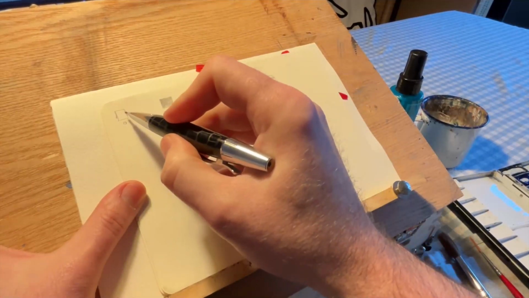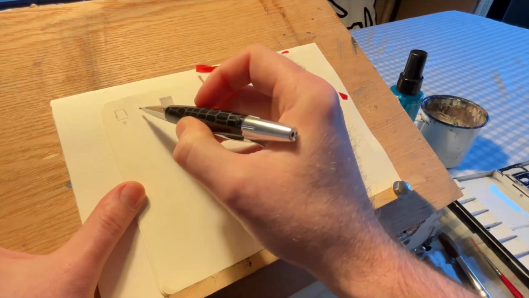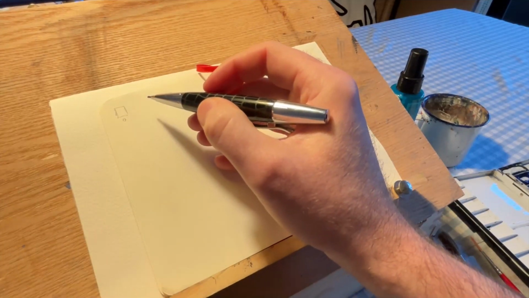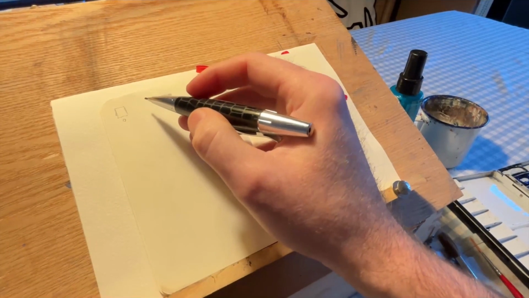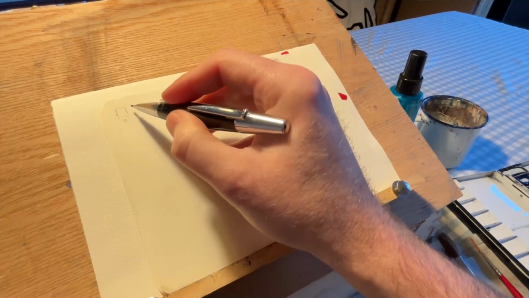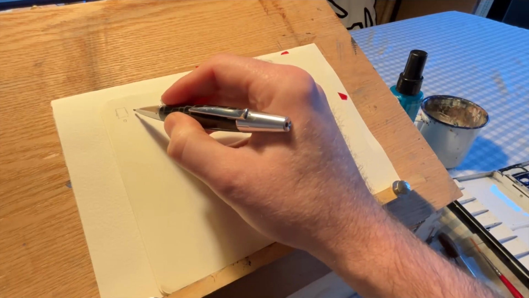Now there are millions of other values in between, and our eye is accustomed to seeing all those values, and in fact that's what makes our perception of the world three-dimensional. But when we're drawing and when we're painting, we have to be systematic about how we use this value.